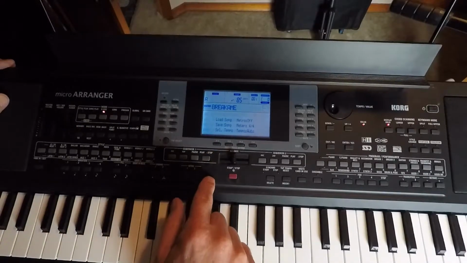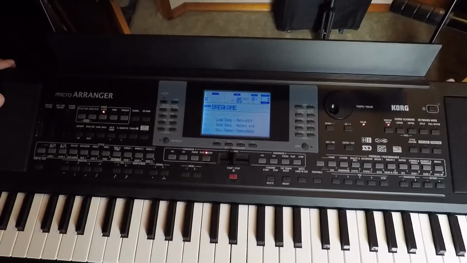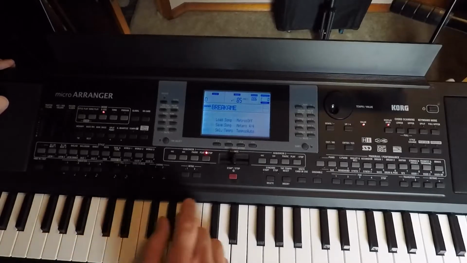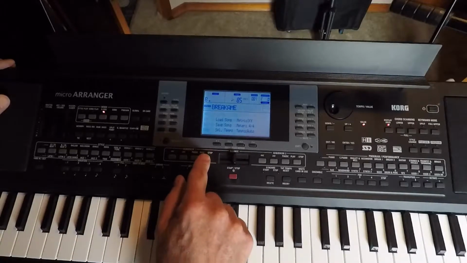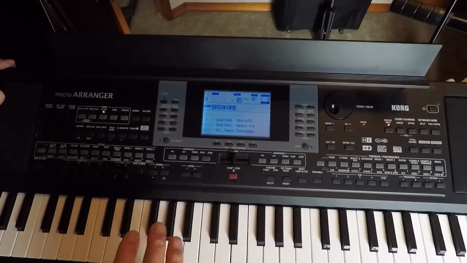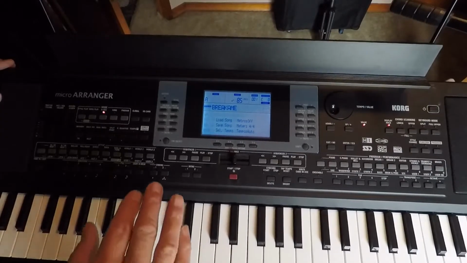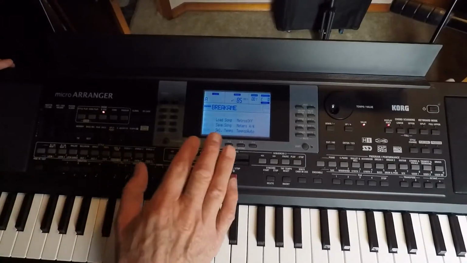So let's go back and play it. You can hear that it's counting. You first get a 4 count, and now we're going to get 4 measures of count. And then our music comes in. Okay, so that's how we get our extended count-ins put in.